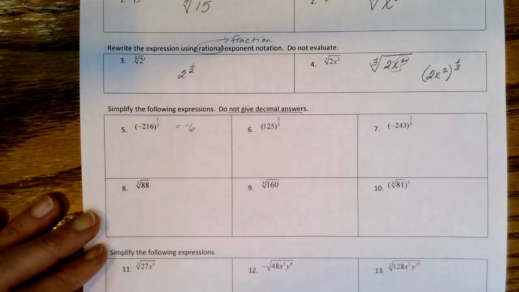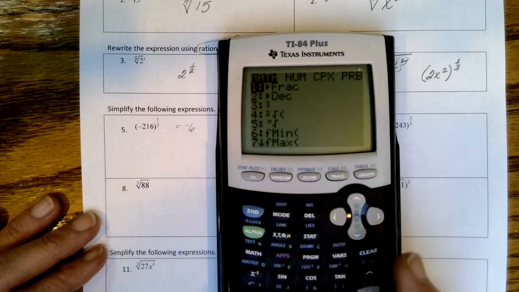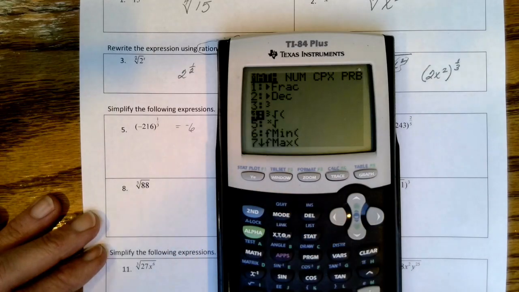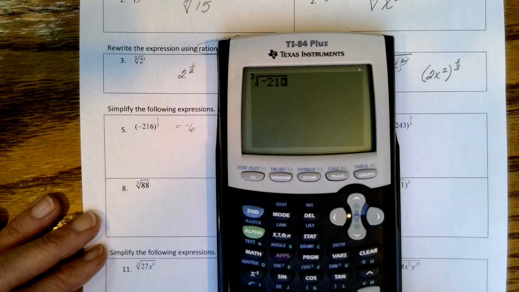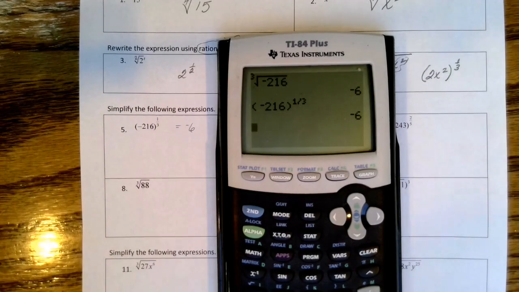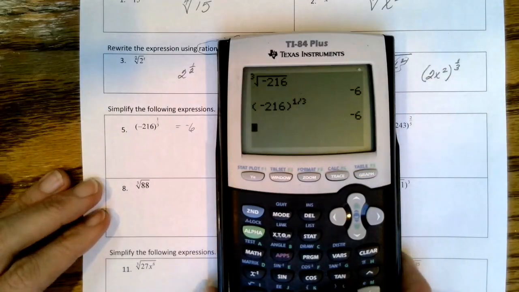If I'm not sure of that, I can always use my calculator that can help me out, and I can ask it what the cube root of -216 is. I could also ask it what -216 to the 1/3 power is. So I can verify this by using either the radical or the rational exponent.